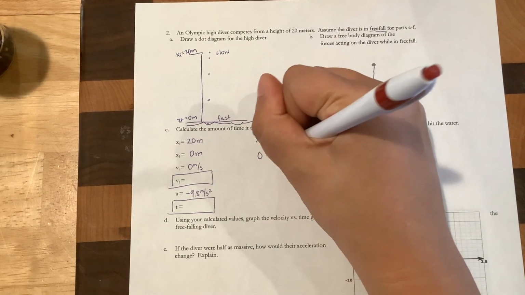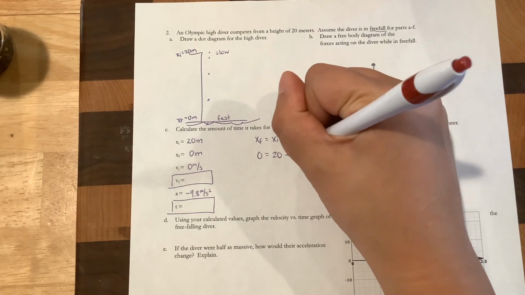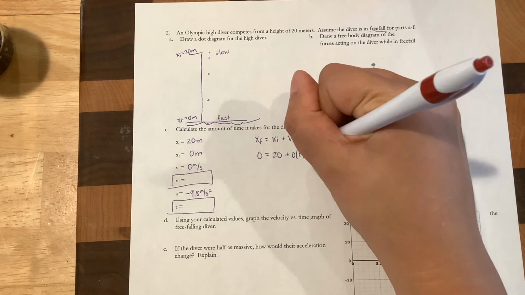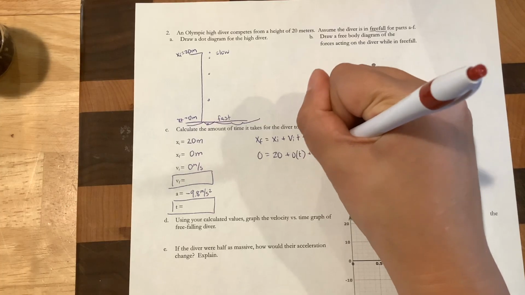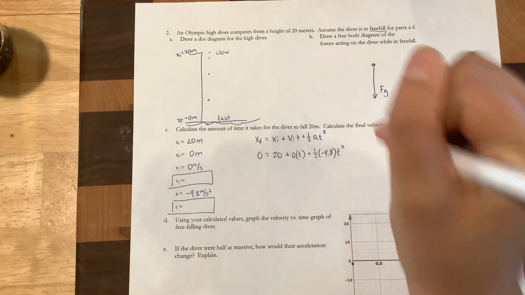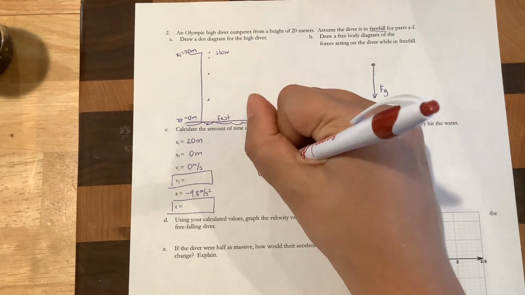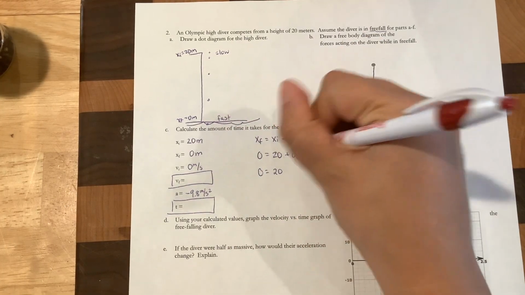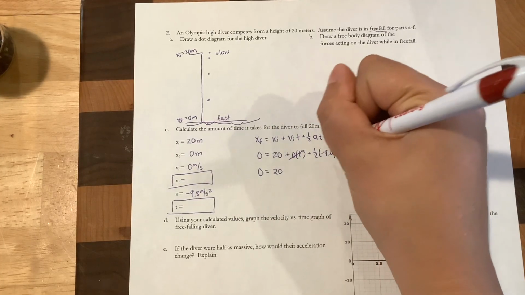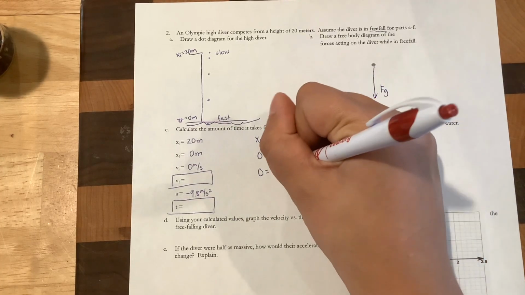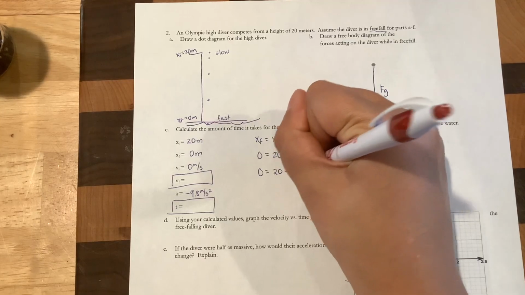Substituting in, I have 0 equals 20 plus 0 t plus 1/2 negative 9.8 t squared. I can simplify some of this out. 0 equals 20. This is plus 0, so that's nothing. And 1/2 of negative 9.8 is negative 4.9.